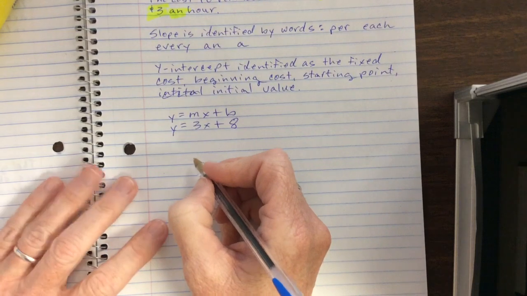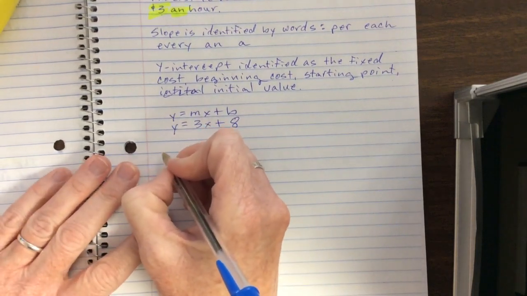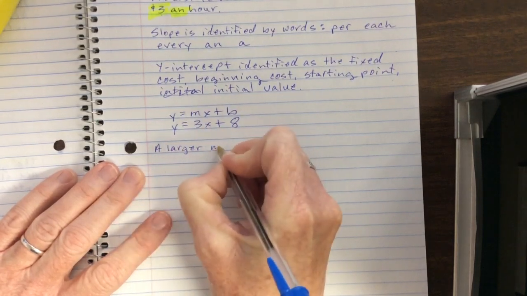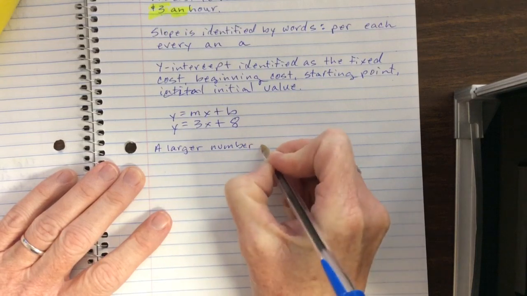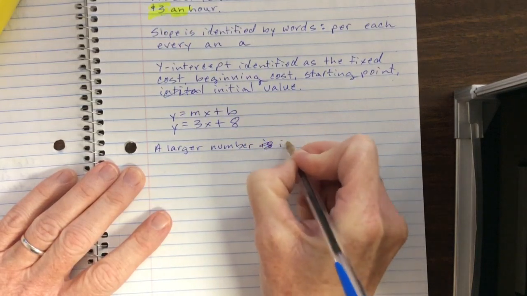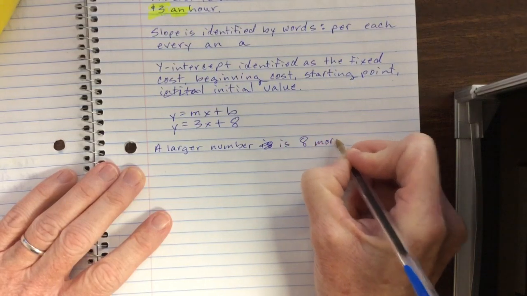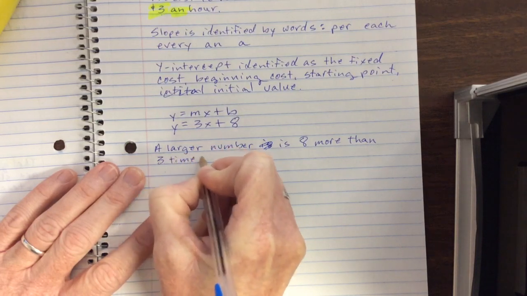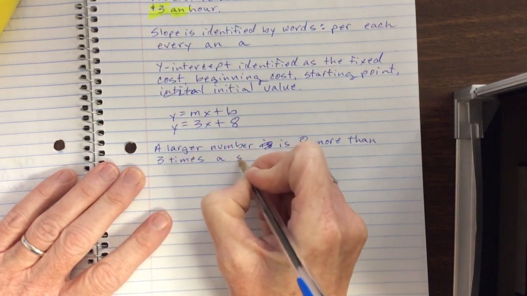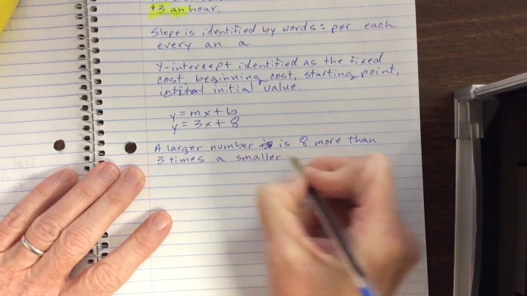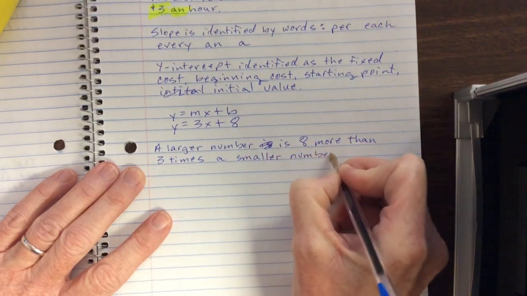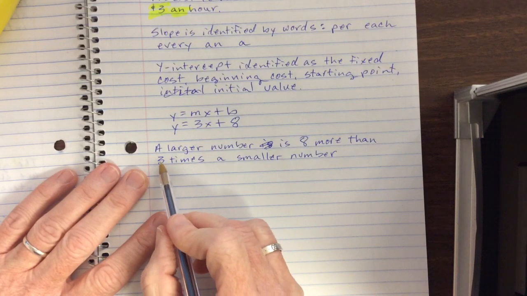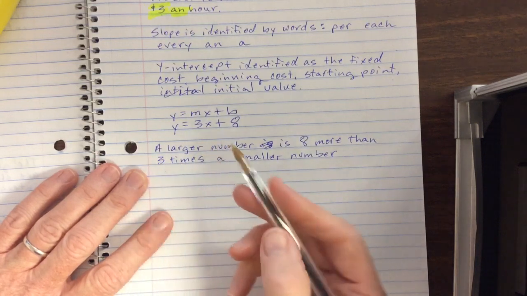Let's try another example. Let's say a larger number is 8 more than 3 times a smaller number. Okay, so we need to identify the slope. Since this says 3 times, that means 3x.